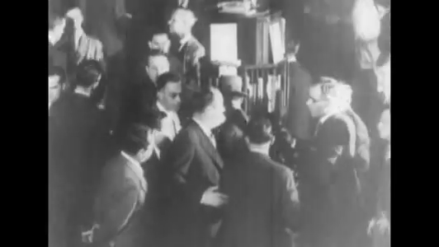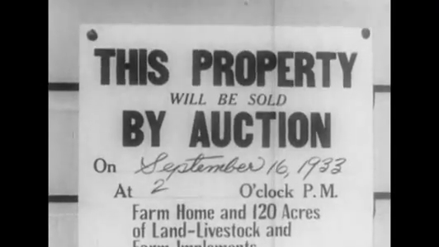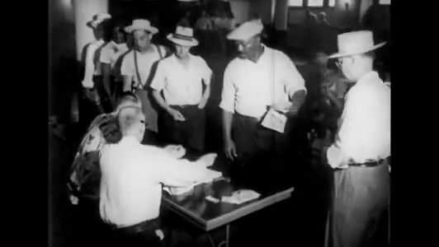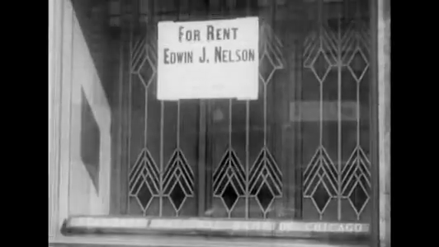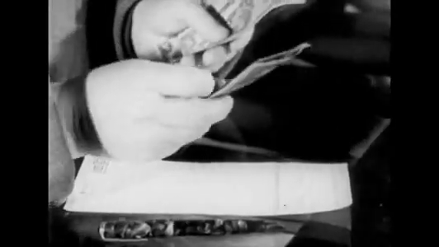Between 1929 and 1932, the following events occurred. The national income fell by 50%. Almost 1/2 million farmers lost their property. 15 million workers unemployed. 20 million people on public relief. 5,000 banks closed. 85,000 businesses bankrupt. 9 million life savings accounts wiped out.